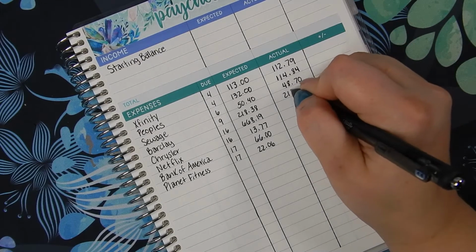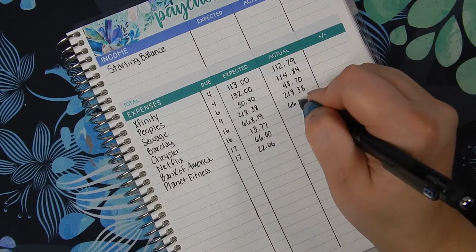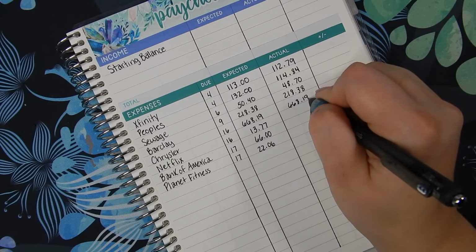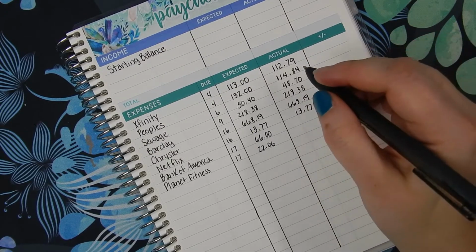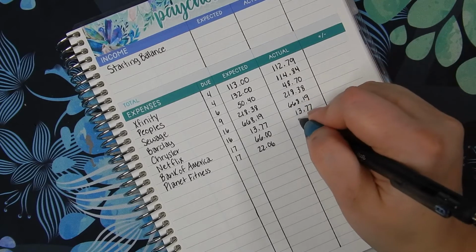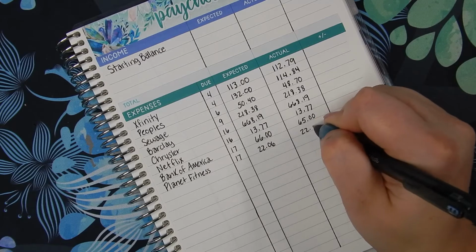And I must not have had an estimate for this one, because this one is actually $218.38, and this is always $668.19. This is a fixed loan. Netflix right now is a fixed fee. They haven't changed that for a while. And the Bank of America went down to 65, and the Planet Fitness is still 22.06.